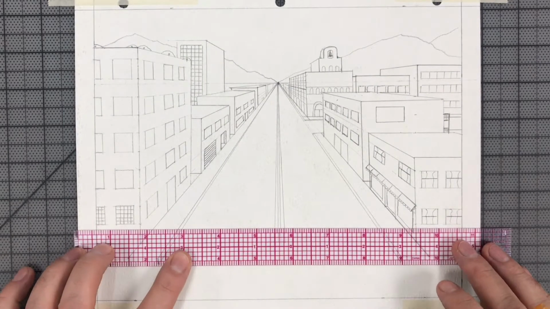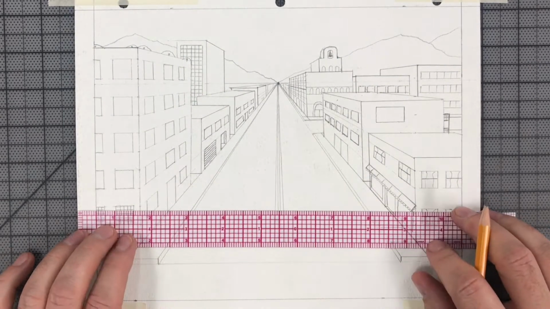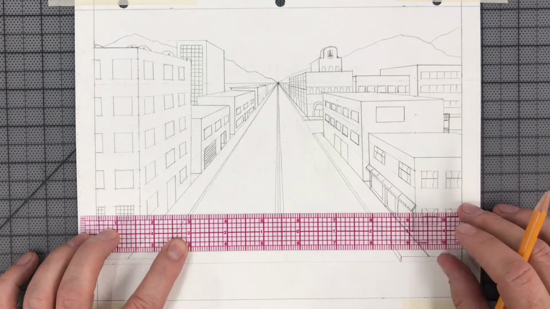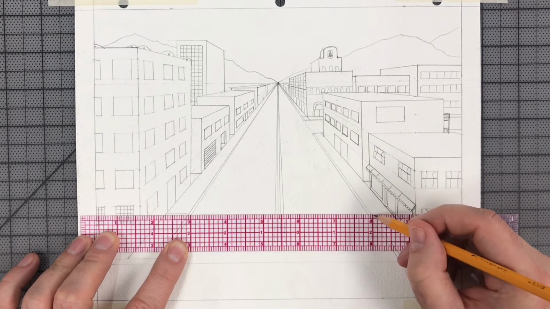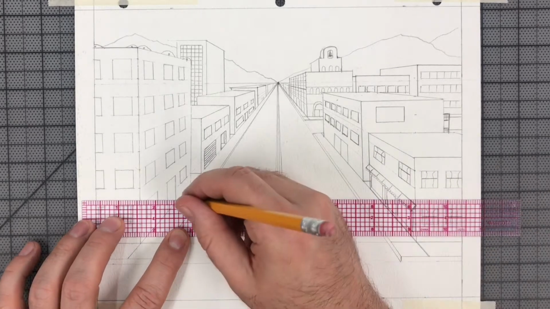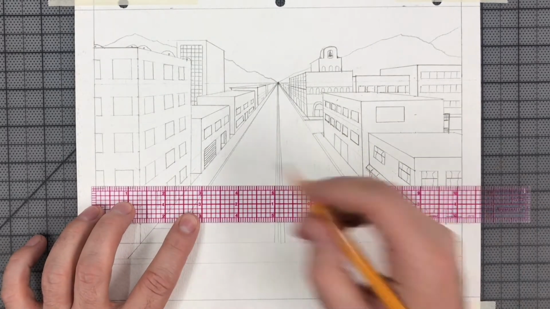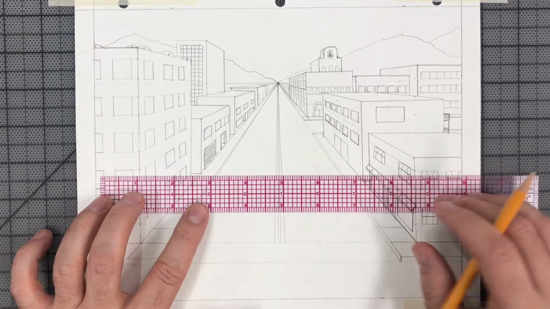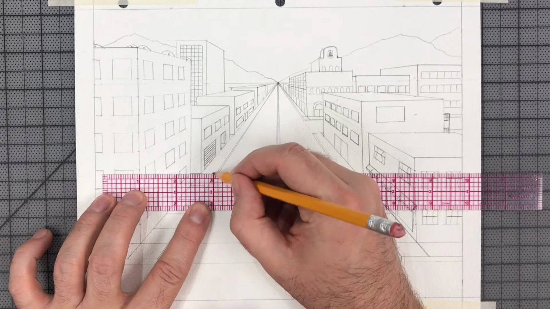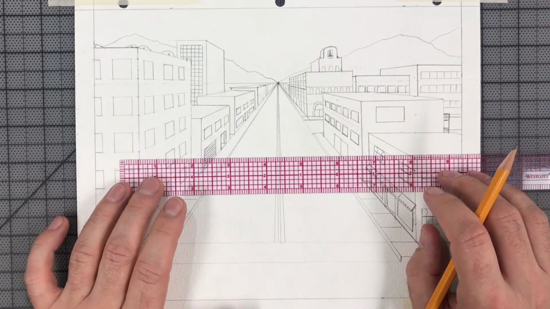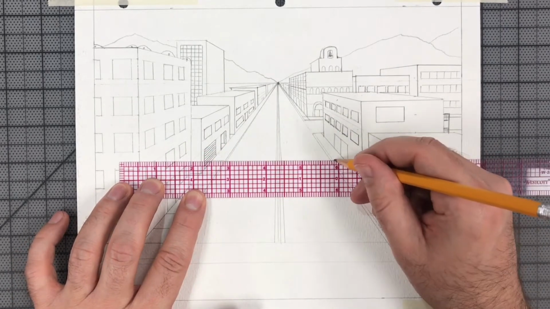The first detail I'm about to add is a very basic one. I'm going to be adding some segments to our sidewalk. To do this, we're going to be applying some lines running along the sidewalk that run horizontally. As we get closer and closer to the horizon line, these lines should start to come closer and closer together and eventually disappear.